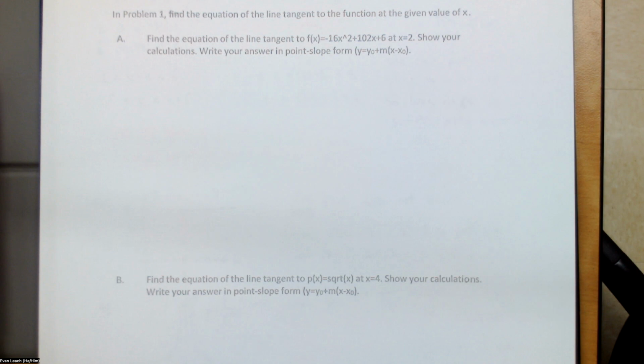We can help each other on these problems. You can look stuff up if you want to look stuff up.